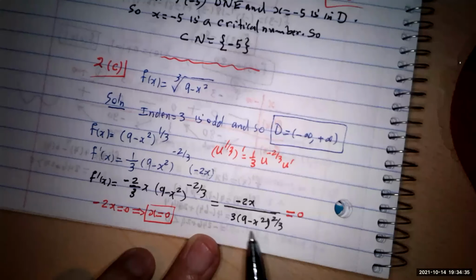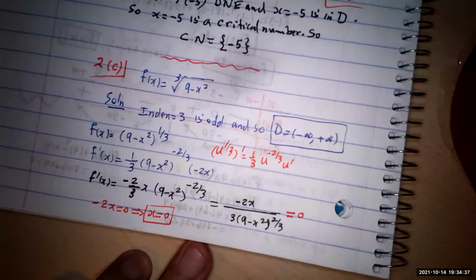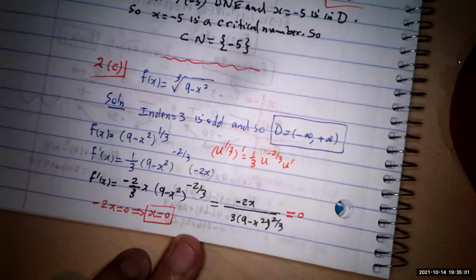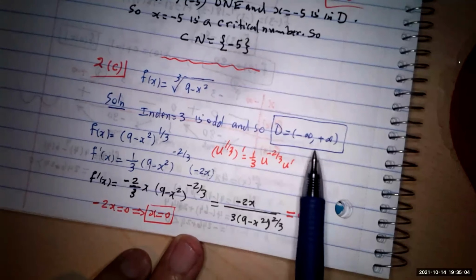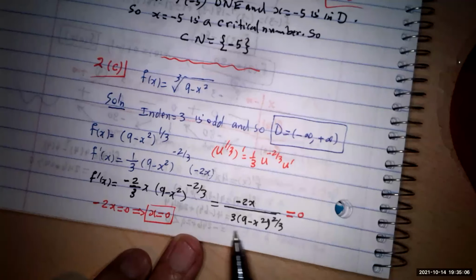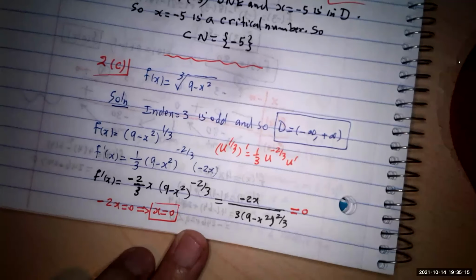For what value of x this denominator would be 0? Any suggestion? Denominator is 9 minus x squared. For what value of x this would be 0. Denominator would be 0 at, yes, Catalina, -3 and 3. Okay, yes, positive and negative 3. You see, the denominator would be 0 at positive and negative 3. Positive and negative 3 are in the domain. So at this point, we have a sharp corner or vertical tangent line. So both of them are going to be critical numbers.